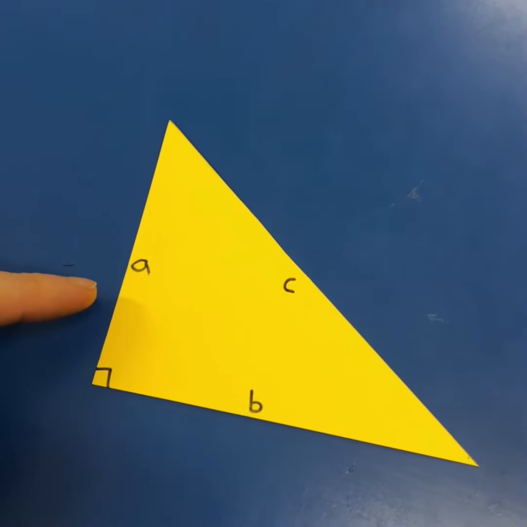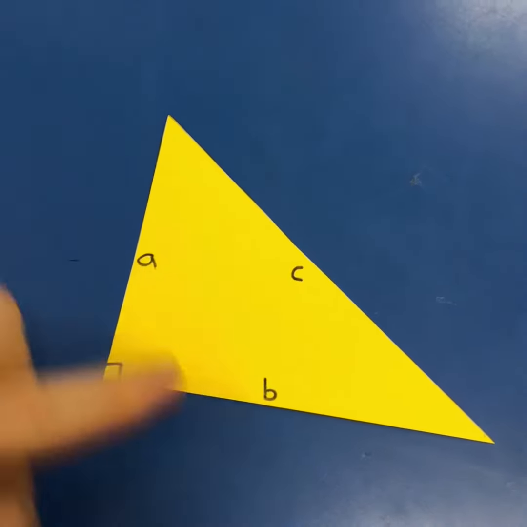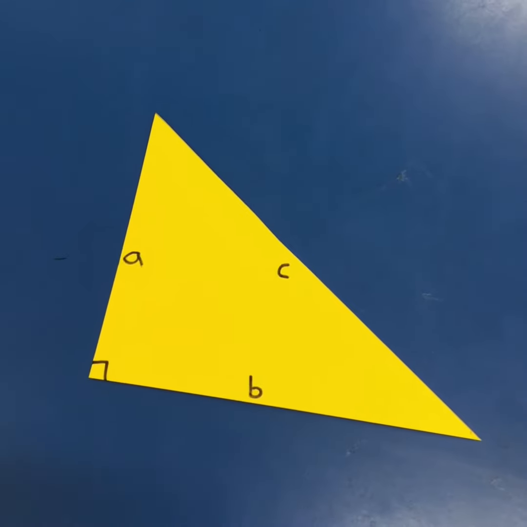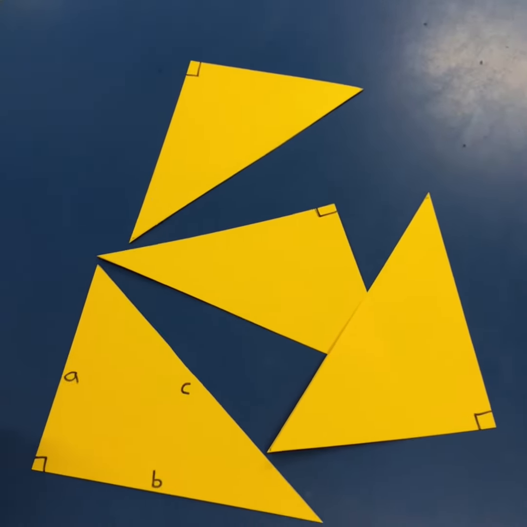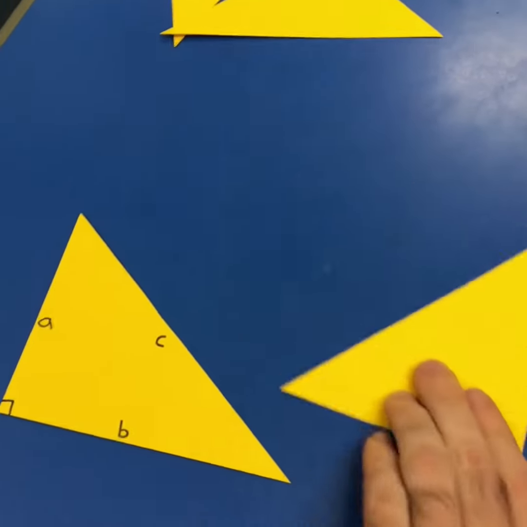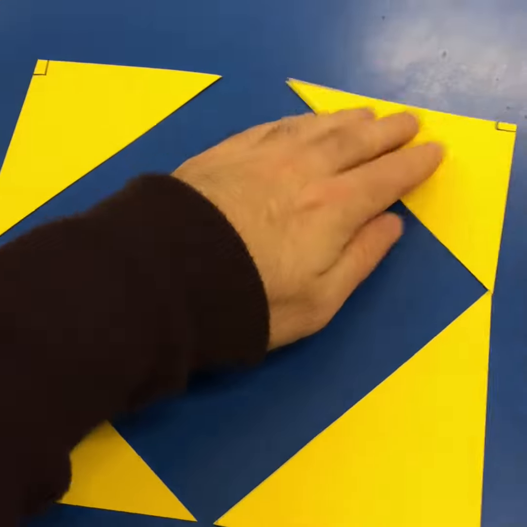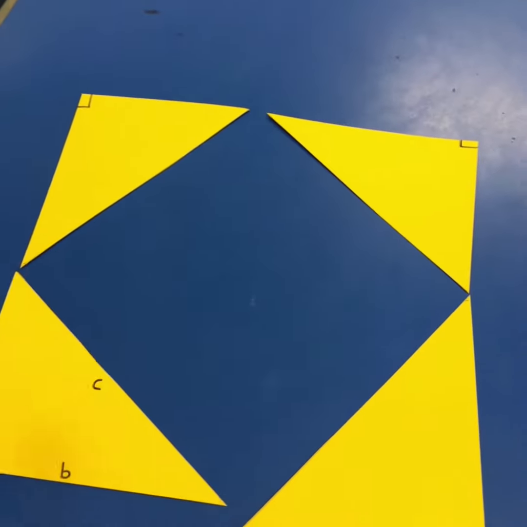So here's a right-angled triangle and all three sides are different lengths. So we could call this side A, that side B, and that side C. Now here are 4 more triangles which are all the same size as this one. Now, if I arrange them a little bit like this, you'll see that I can create a square.